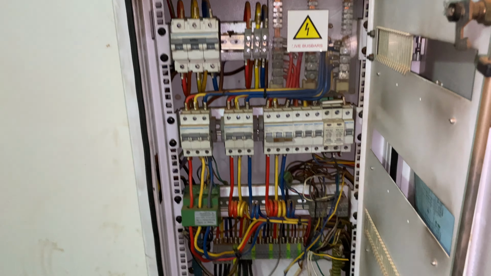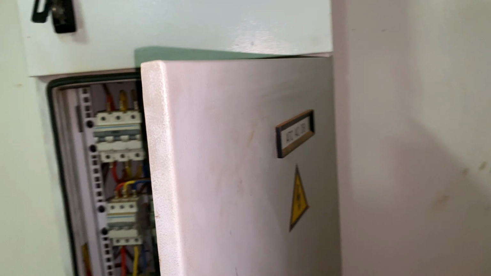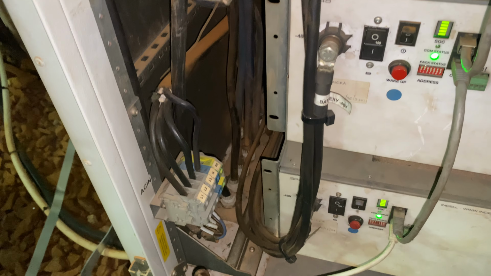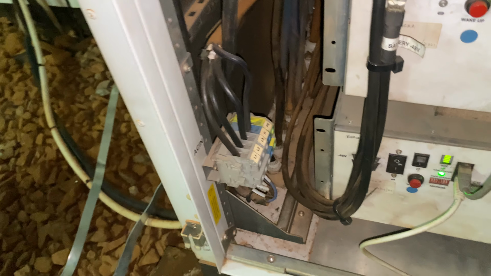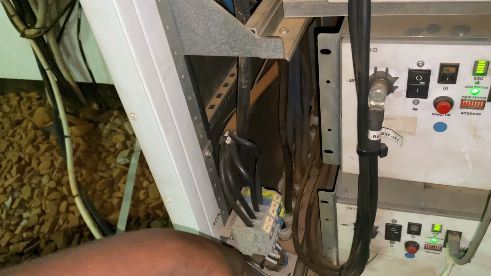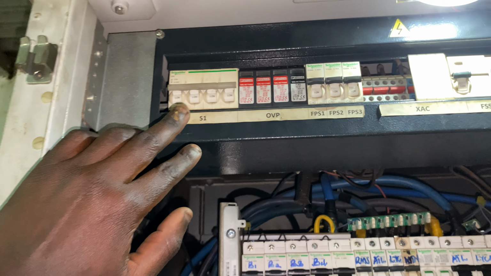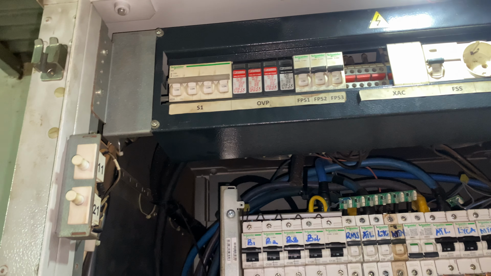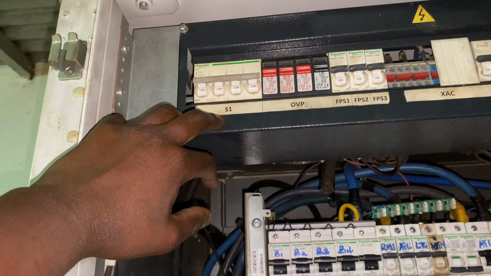So power from our AC distribution board. This is how our AC distribution board looks like. So when power from our AC distribution board comes, it always reaches here. And as you see, we don't have any circuit breaker here. So these are what we call the three-phase connectors. So it is being connected from there, and then it is being taken to that switch which you see.